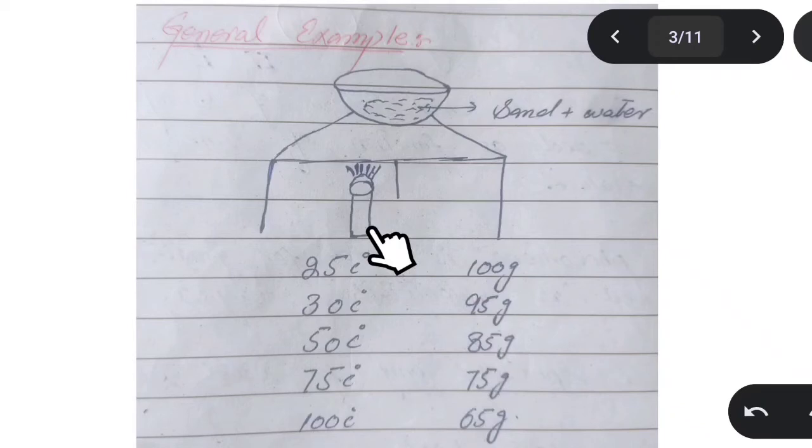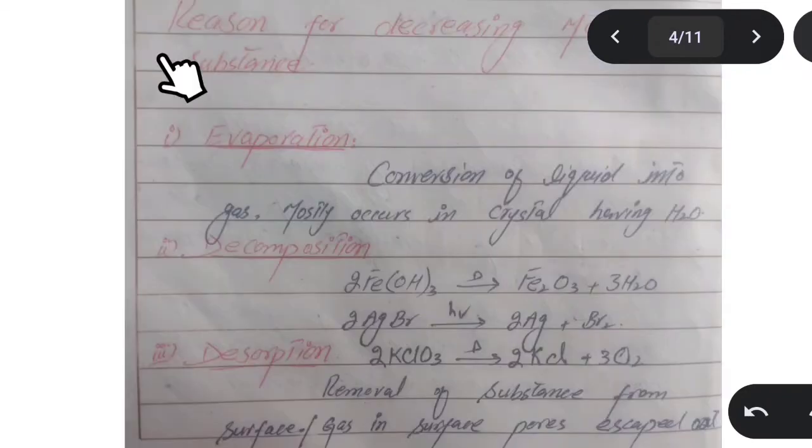Why is this mass decreasing? Because, as we know, water also has weight. By increasing the temperature, the water shifts from the liquid state into the gaseous state. This phenomenon is known as evaporation. So as the temperature gradually increases, the mass of the substance gradually decreases, but this will happen in the case of a substance where evaporation is going to take place.